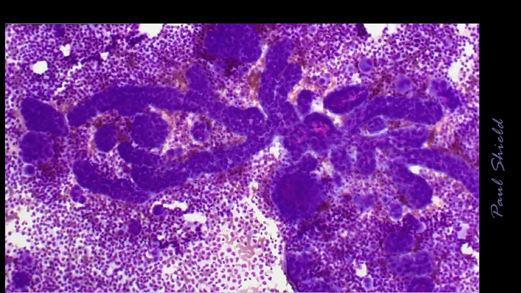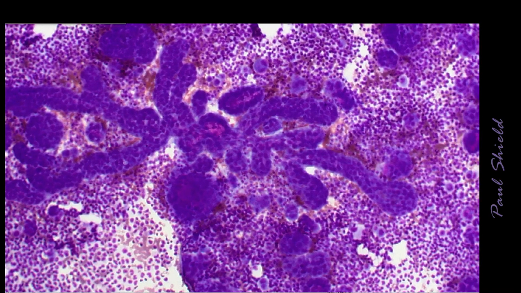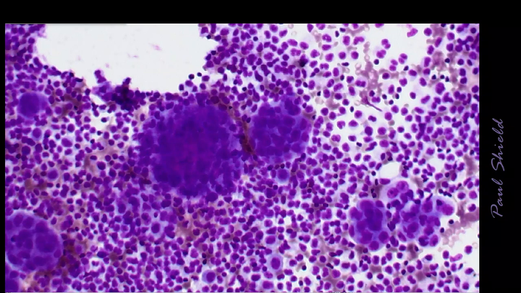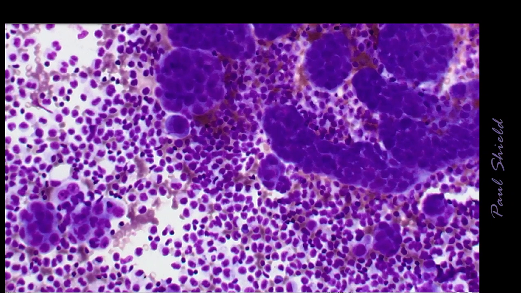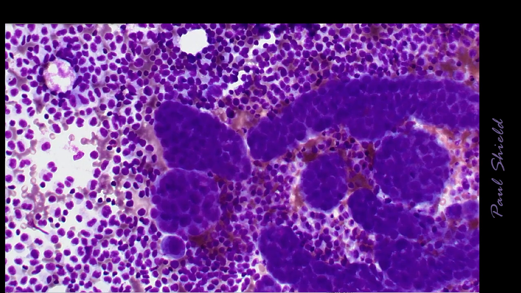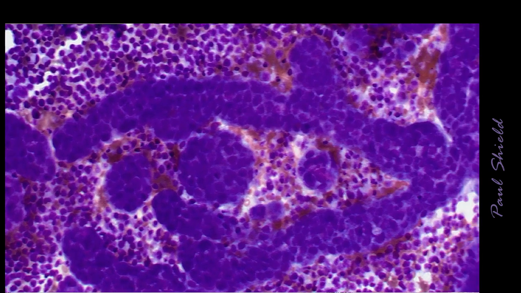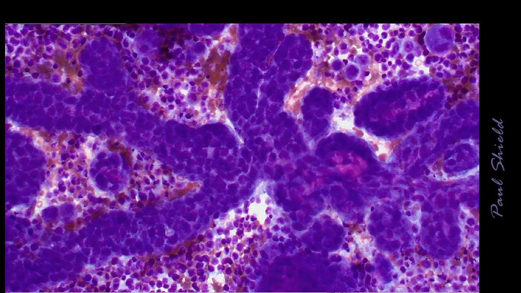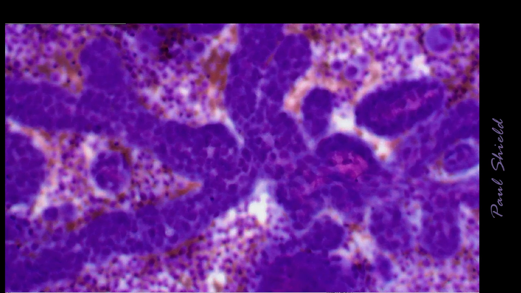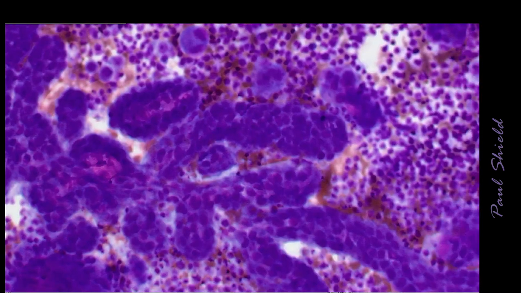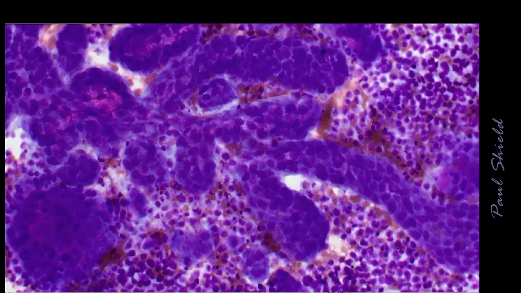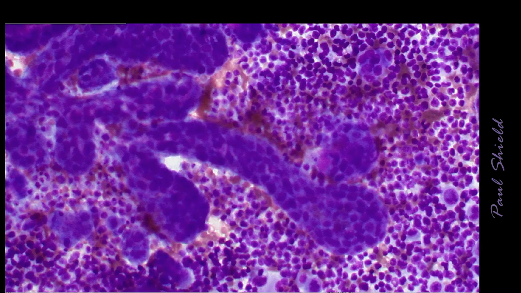Here's a really large complex group. See how it's forming long branching arrangements, almost looks like a person standing side on, and the actual cells themselves in there are really quite uniform, and you can again see that collagen in there, that magenta material that's arranged around like a core in the middle of the cell groups.